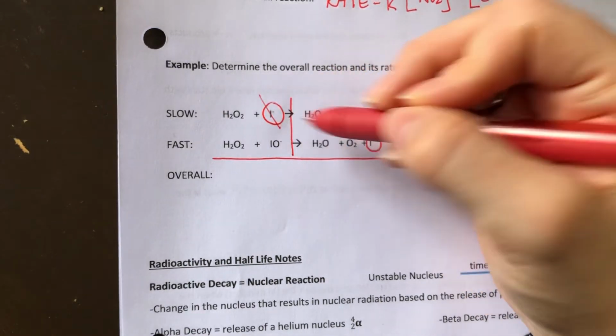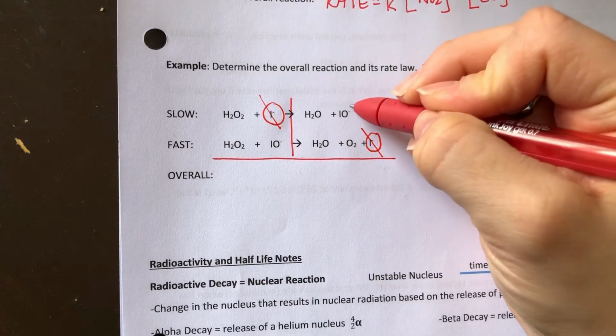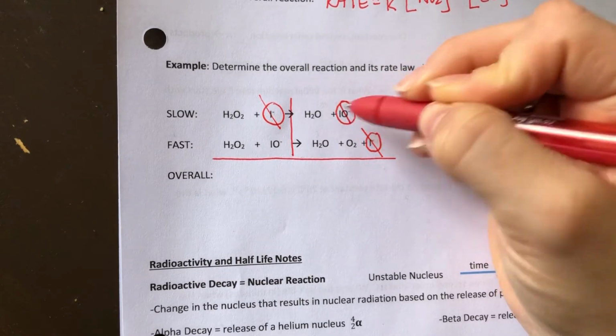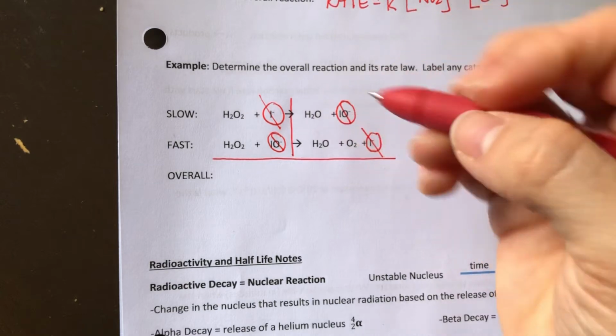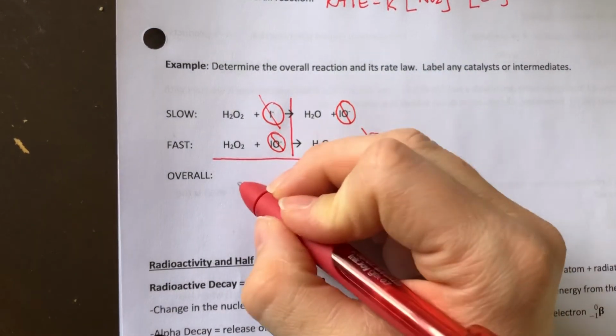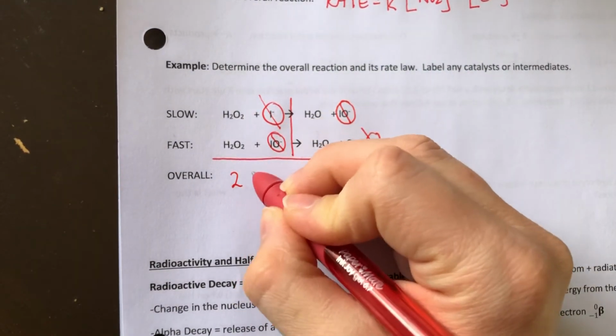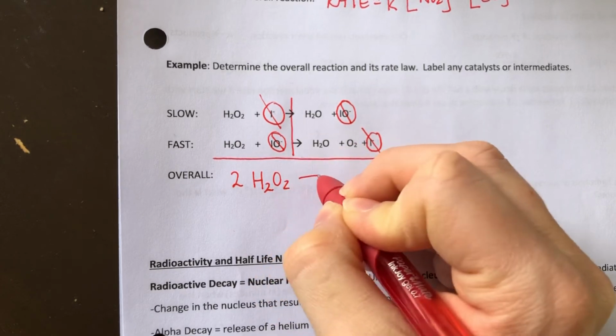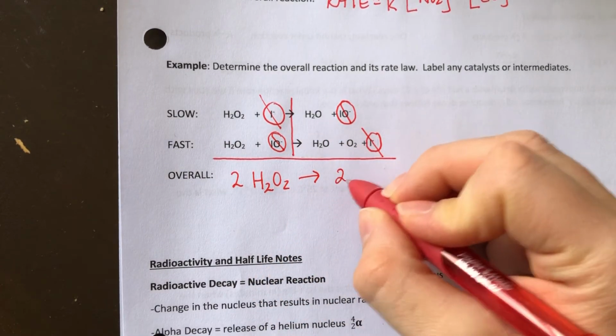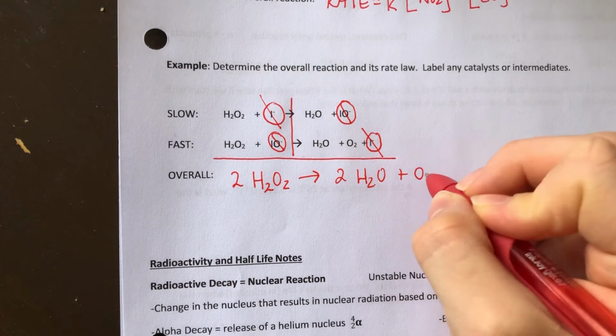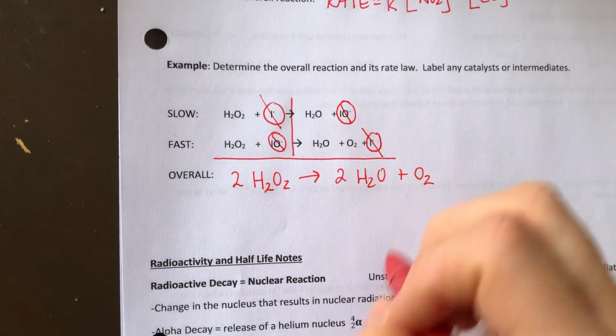So I know that those are going to cancel out when I add up these reactions. I also noticed that I have IO minus on the right and I have IO minus on the left. So those will cancel as well. Now 2 sets of hydrogen peroxide will give me 2 sets of H2O2. That'll make 2 waters and an oxygen. So this is going to be my overall reaction.